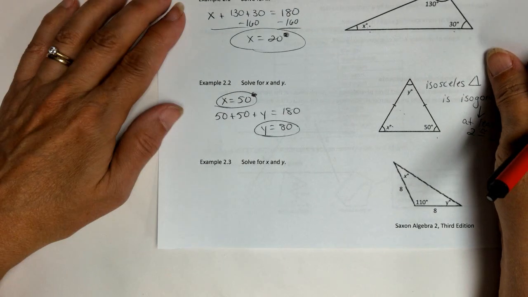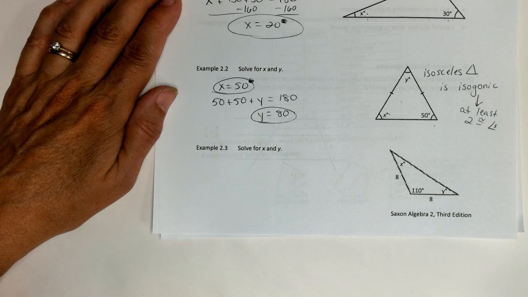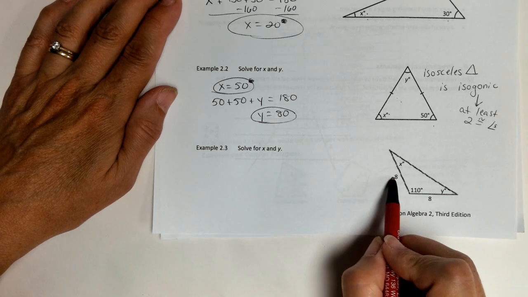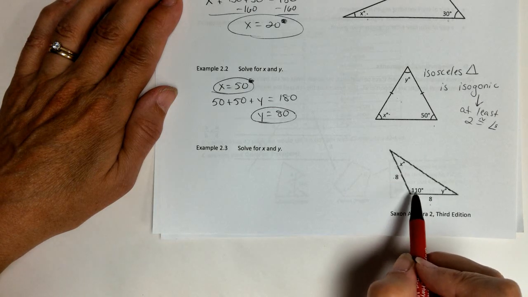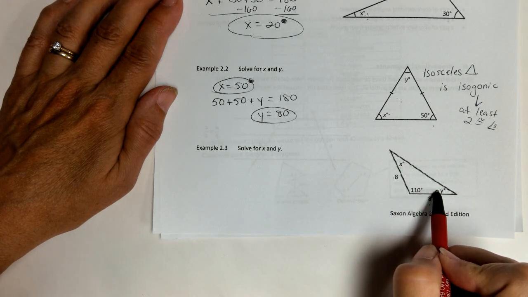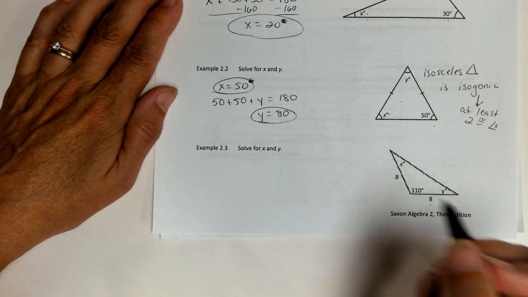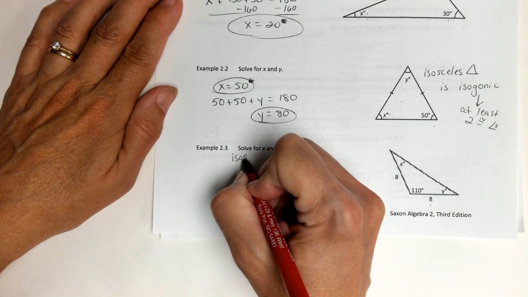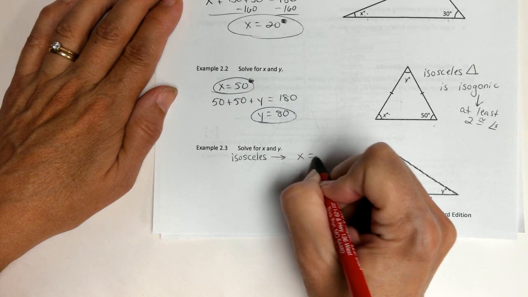Alright, then example 3. They've only given us one angle again. I'm not seeing any tick marks. But we know that's 8 units, and that's 8 units. We still have an isosceles triangle, which means the angles opposite these sides are congruent. X equals y. So just write this so if you look back you'll know how we got this. It's an isosceles triangle, so x equals y.